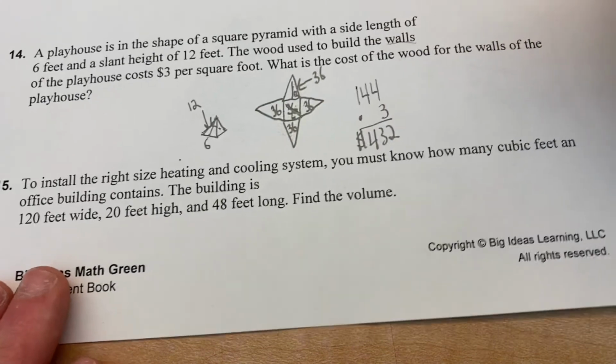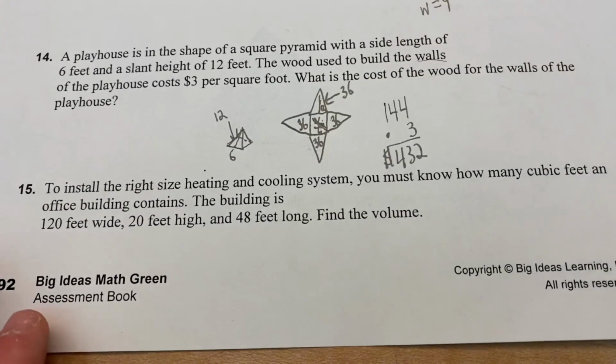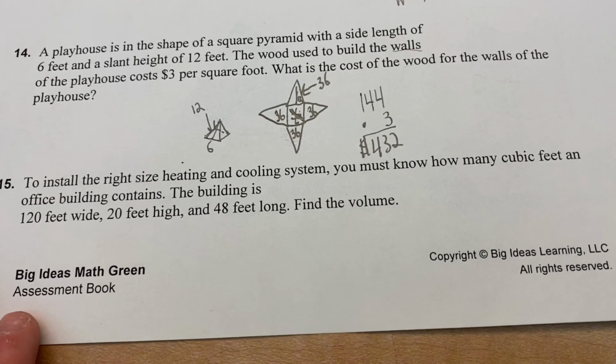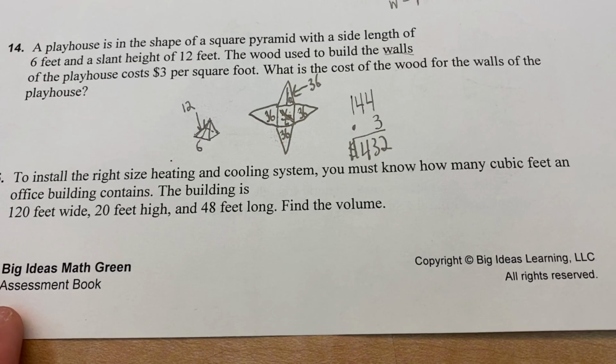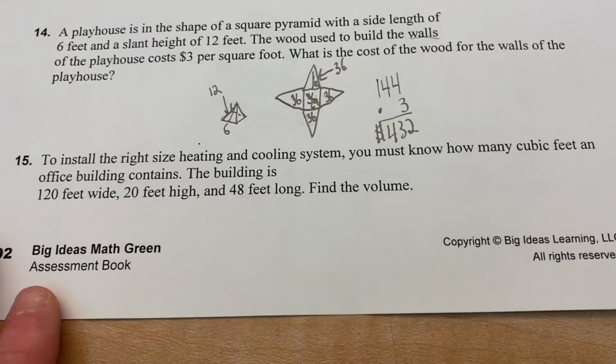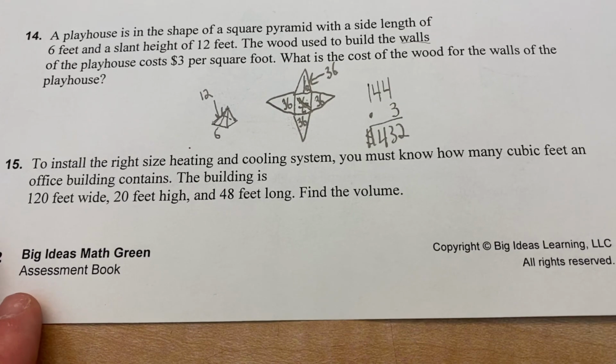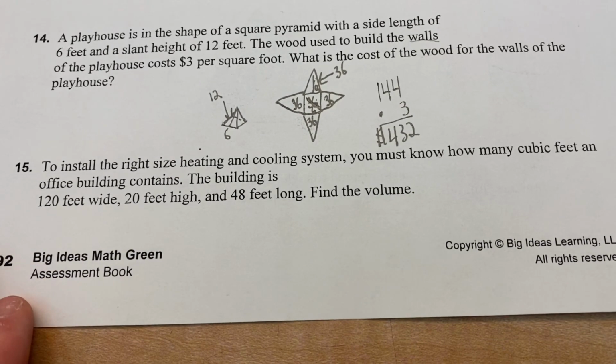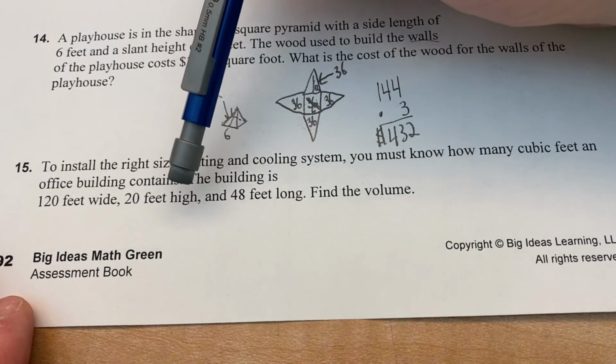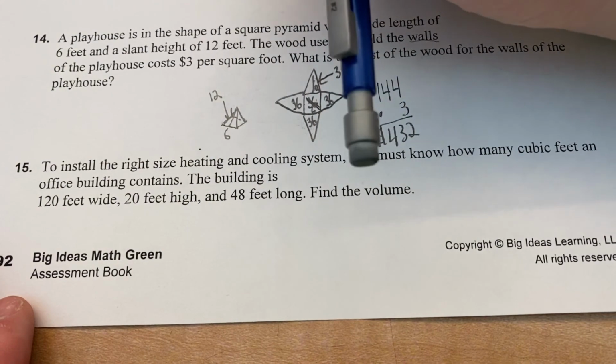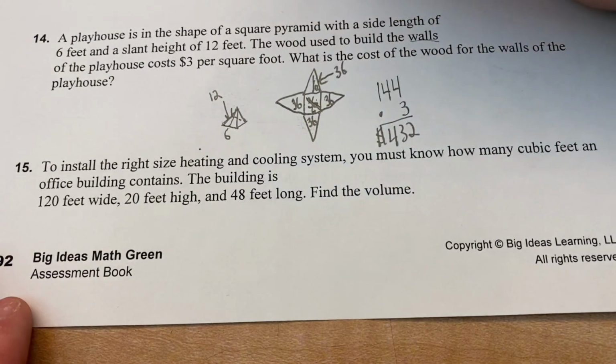All right, last question. To install the right size heating and cooling system, you must know how many cubic feet an office building contains. The building is 120 feet wide, 20 feet high, and 48 feet long. Find the volume. All right, so it's a volume problem. So you know, if you know the width, the height, and the length, you can multiply it together and find yourself the volume.